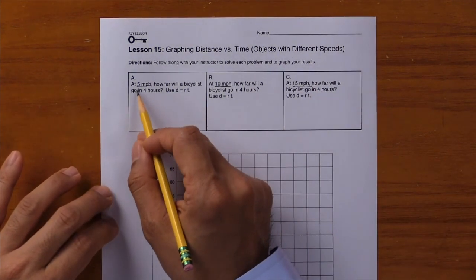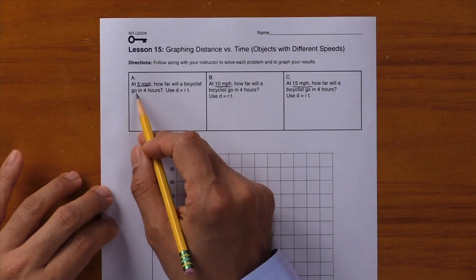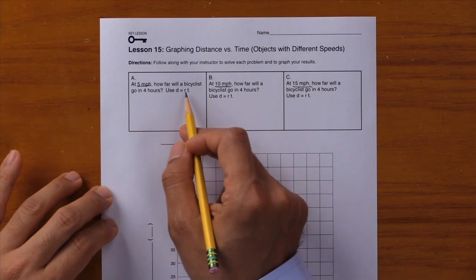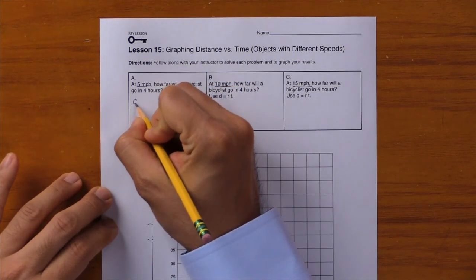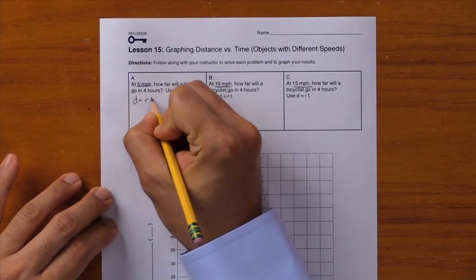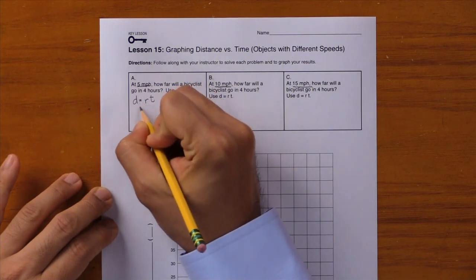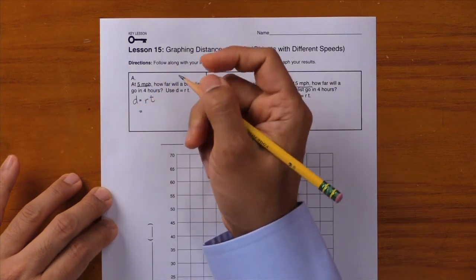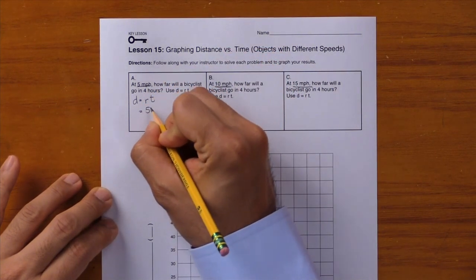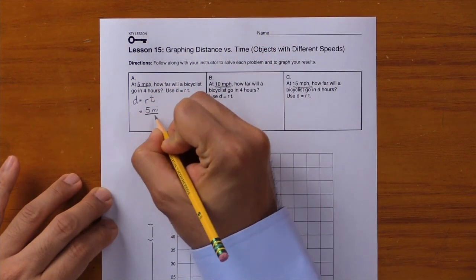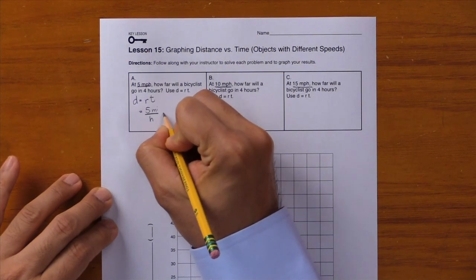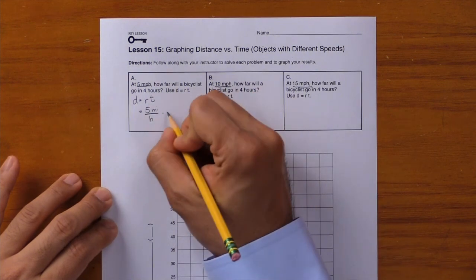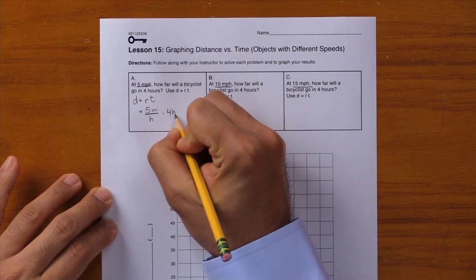A says, at 5 miles per hour, how far will a bicyclist go in 4 hours? Use d equals r times t. So I'll write down my formula. D equals r times t. Next line, the rate is 5 miles per hour. So write down 5 miles per hour. Times, the time is 4 hours. So write down 4 hours.